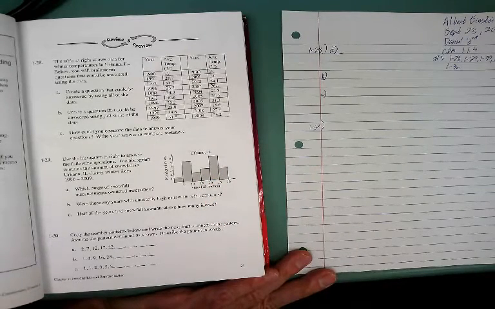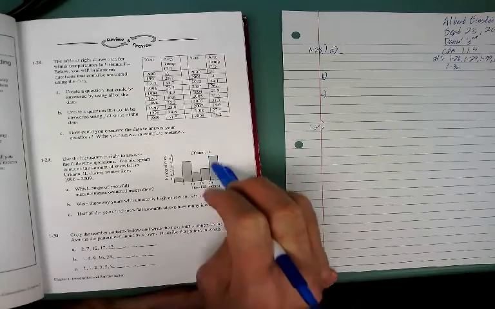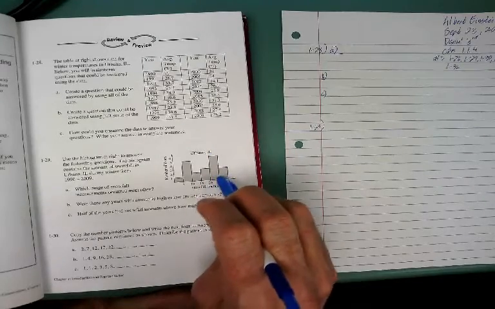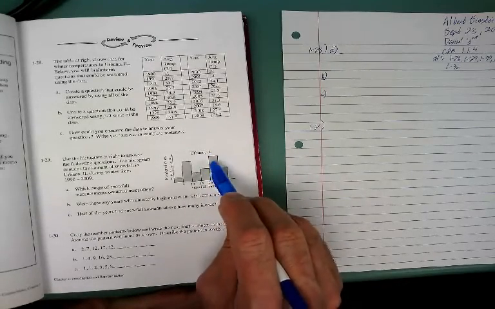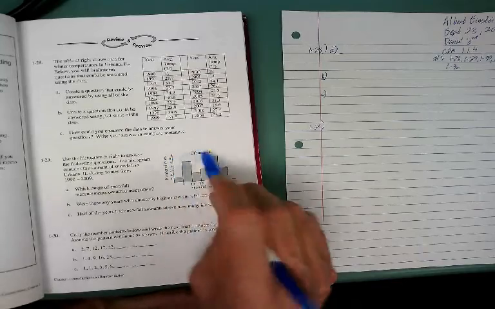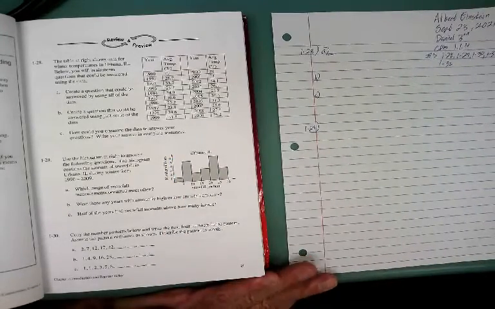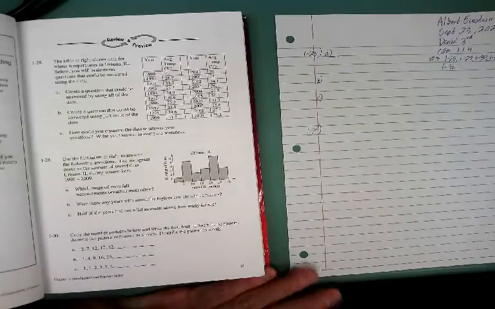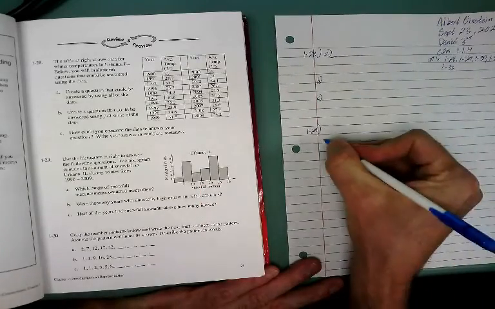Does that make sense? This is the tallest. That's the range between 20 and 25 inches of snow, and that happened 6 different years. So that's where our answer is going to be, right?